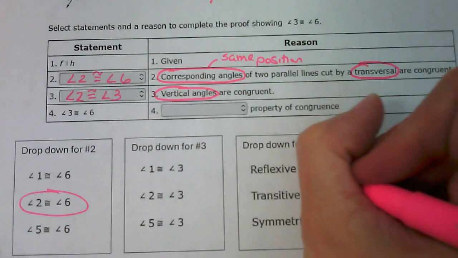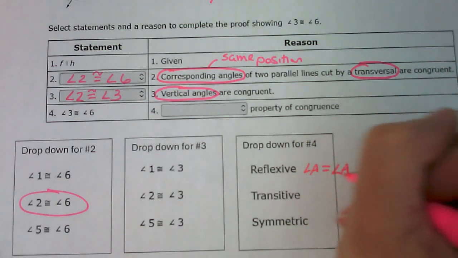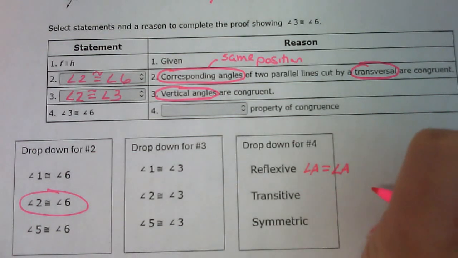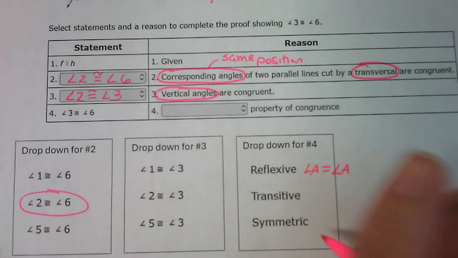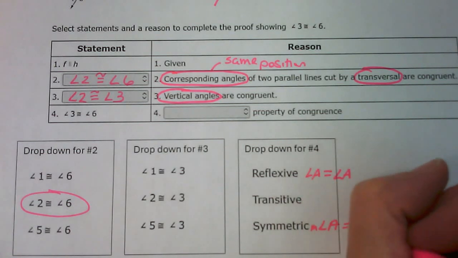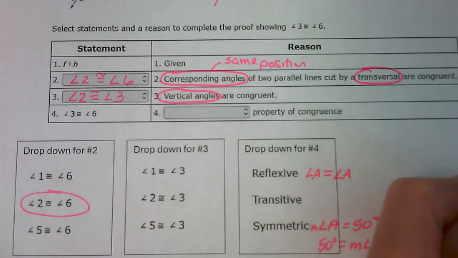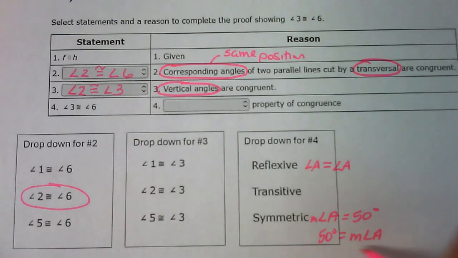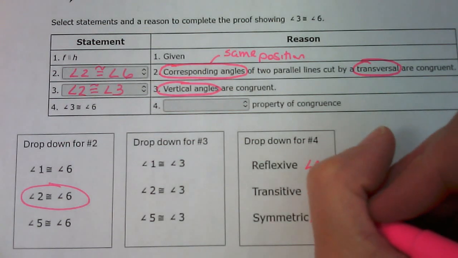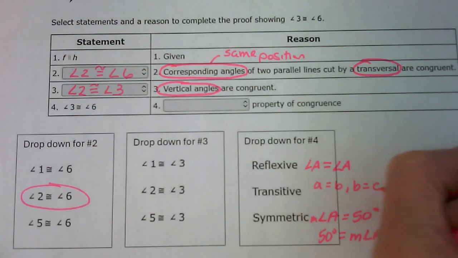Reflexive property is when we have exactly the same thing on both sides of the equal or congruent sign. Exactly the same. Symmetric would be like if I said the measure of angle A was equal to 50, and then I flipped it around and said that 50 was equal to the measure of angle A. Symmetric means I flip them around, I change the order that they're in. Transitive says if I know A is equal to B and B is equal to C, then A is equal to C.